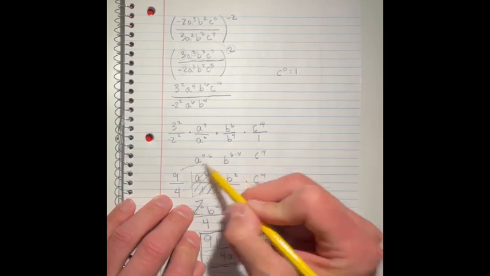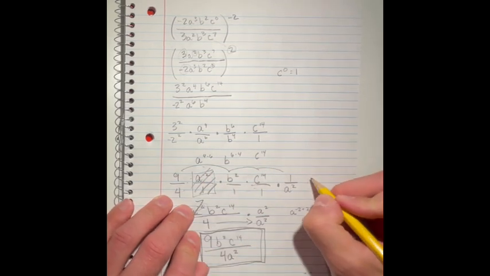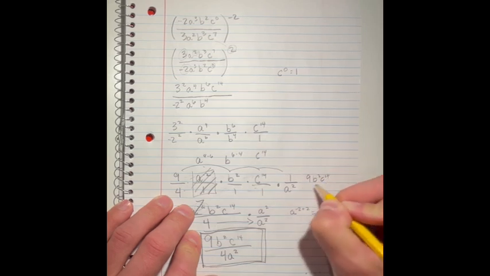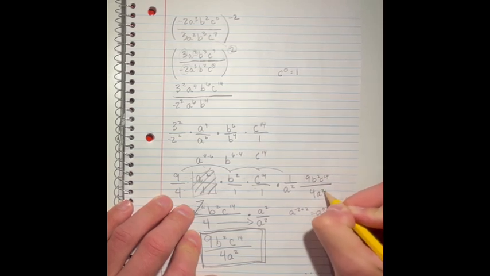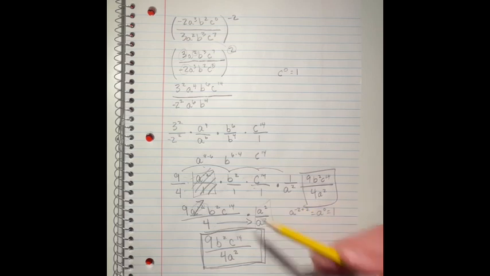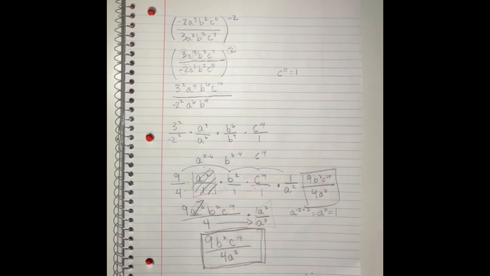That way when you multiply across, you get 9b squared c to the 14th all over 4a squared. Right away, instead of having to look back on this way and think through how you would move that negative exponent to the denominator.